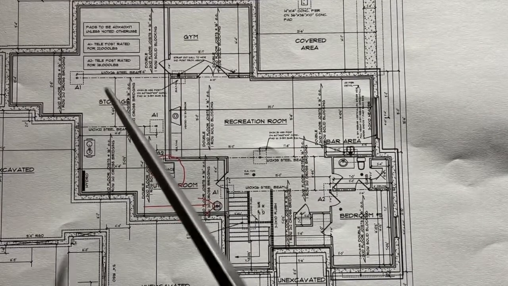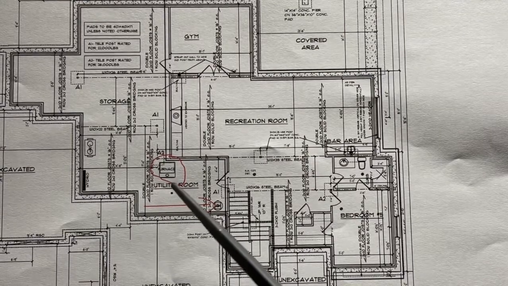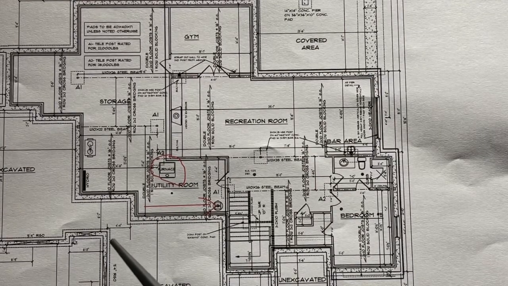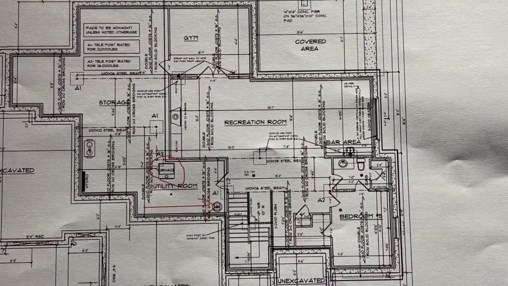And then this, of course, is the utility room. So exciting. It houses the brains of the home, of course. So that is there, and that's the basement floor plans.